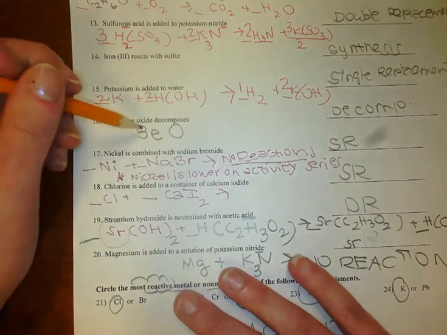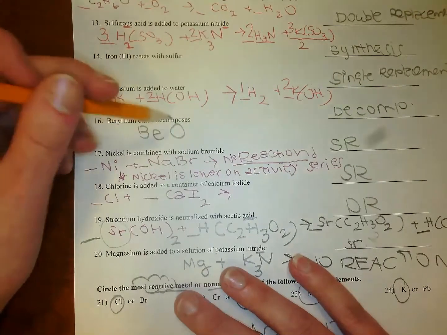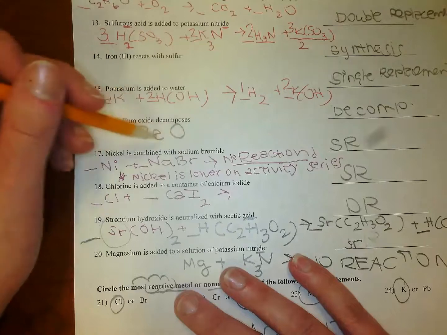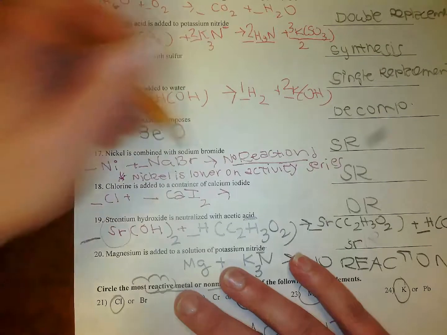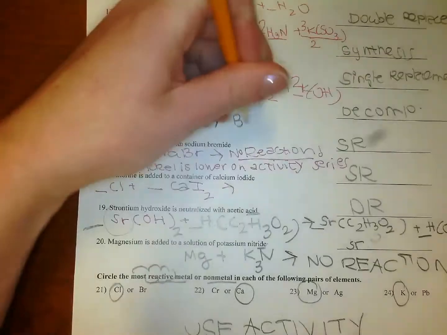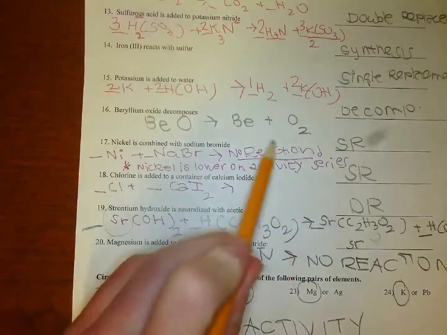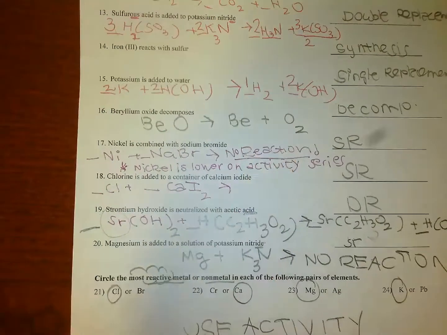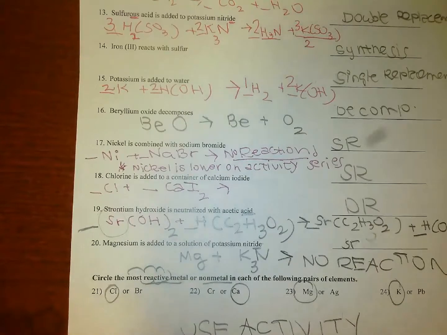Beryllium is in the +2 and oxygen's in the -2. So because they're the same, I'm just going to write it like this. It will decompose. Beryllium plus O2. So we do want to be careful again for our Brinkelhoff. The reason it's O2 is because it is a diatomic element and it will not exist freely.